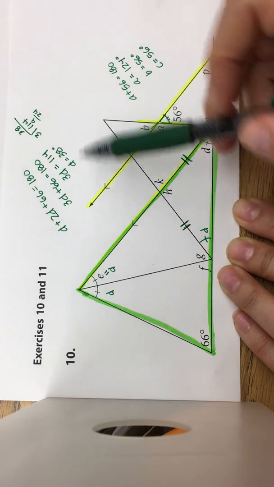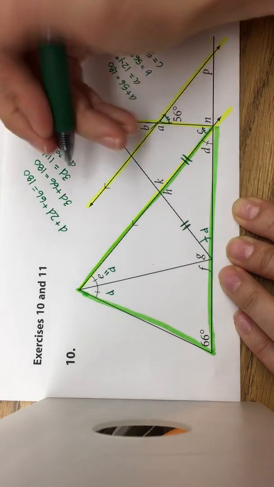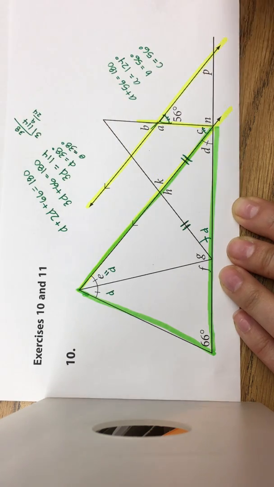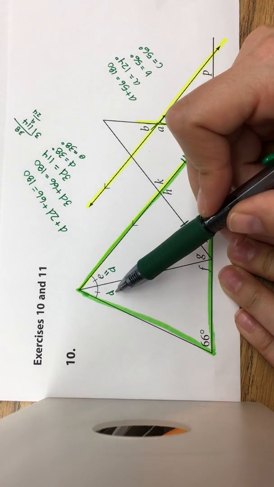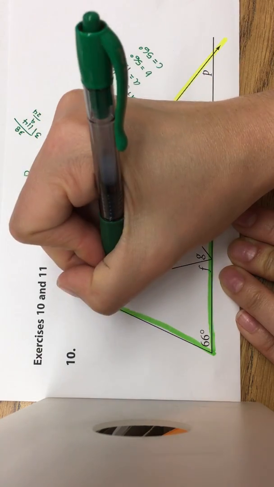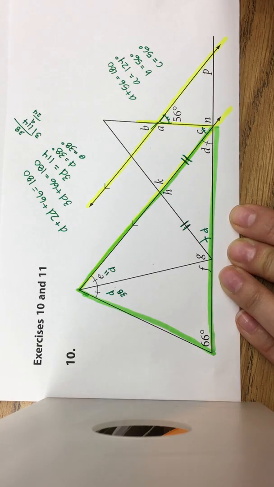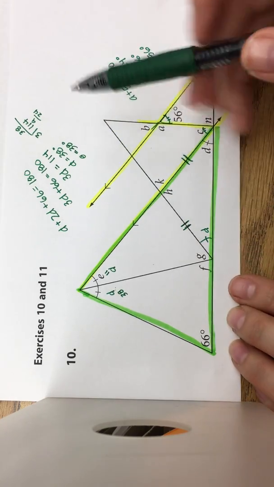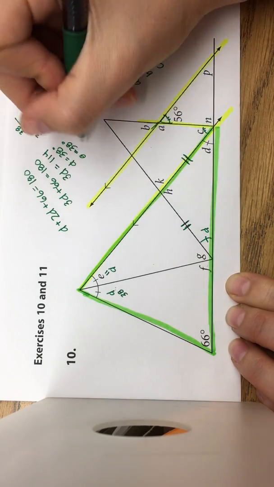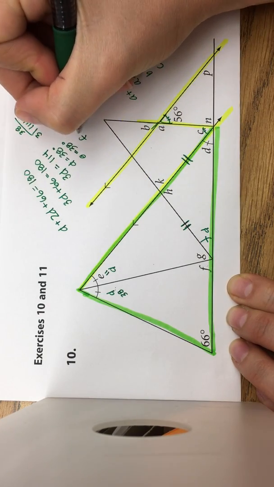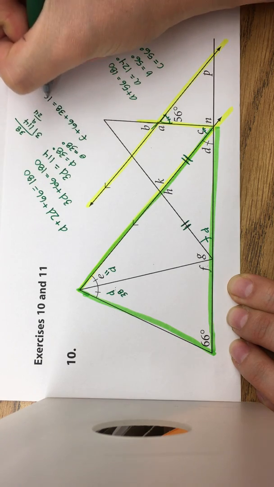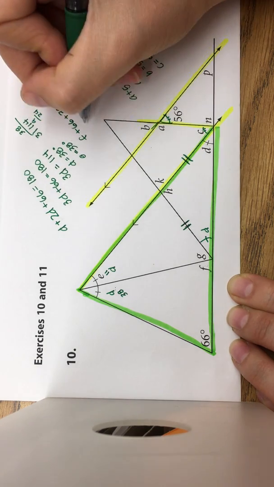All right. Now I also know that E is equal to D because they have congruent markings, so E equals 38 degrees. Okay. I also know that this angle inside of this smaller triangle here is 38 degrees. So I'm going to focus on the smaller triangle to find F. So we have F plus 66 plus 38 equals 180 degrees.